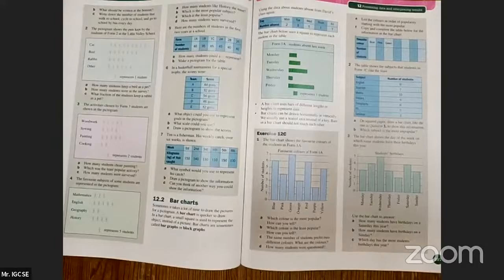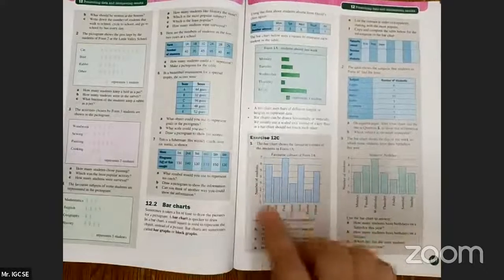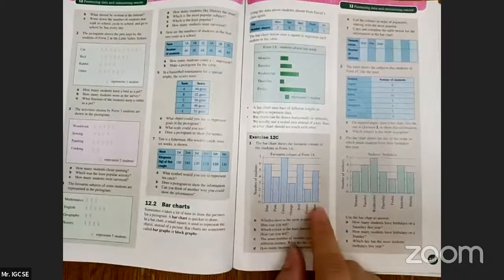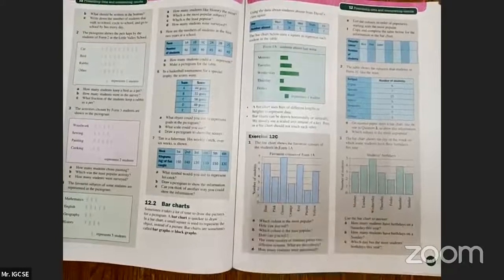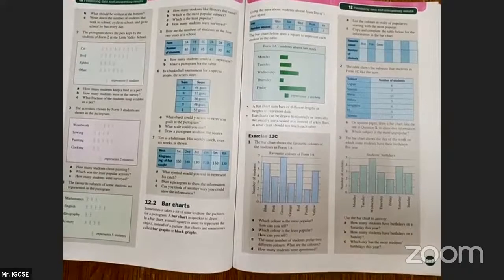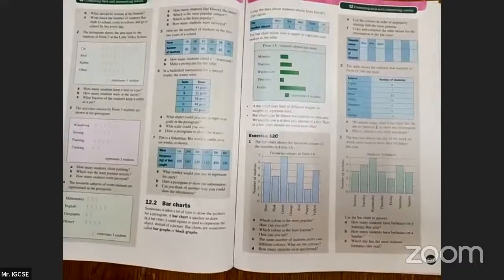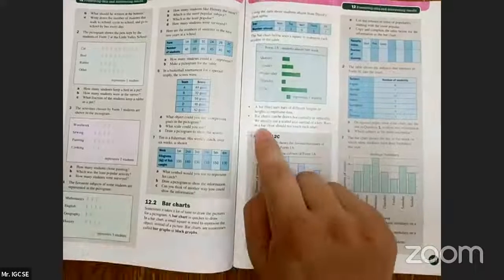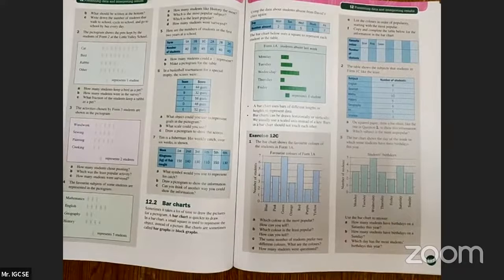And the more advanced or easier form is that you have the axes. For the x-axis here, you have the colors. For the y-axis, you have the number of students. This is the normal general form of the bar chart. Usually when we draw a bar chart, can you see there's a gap between the bars? The bars in a bar chart should not touch each other. This is the so-called bar chart.